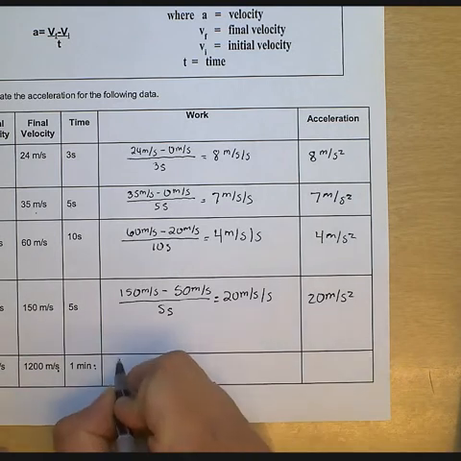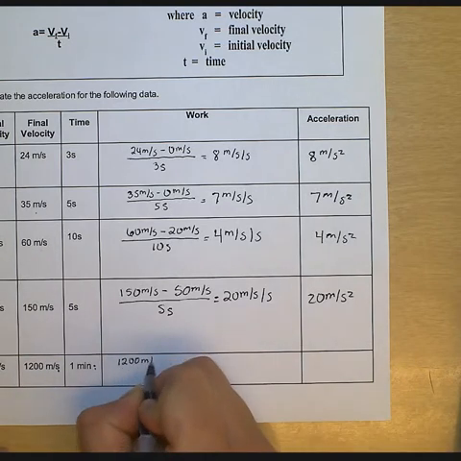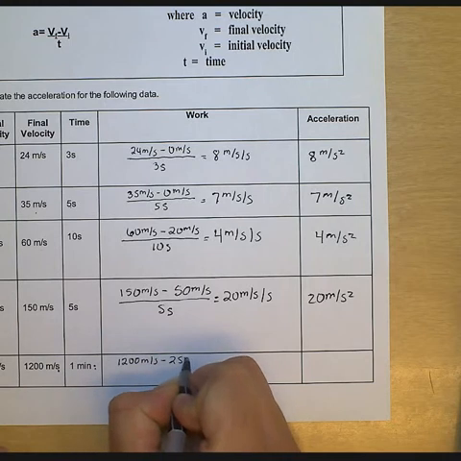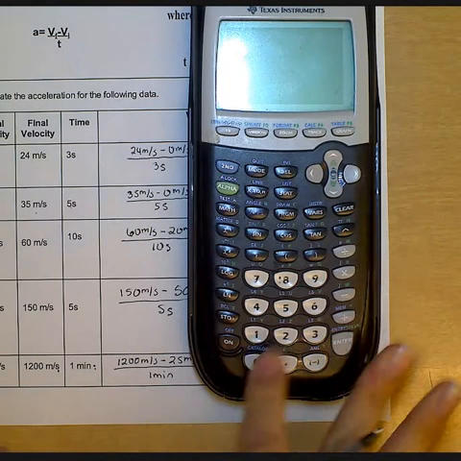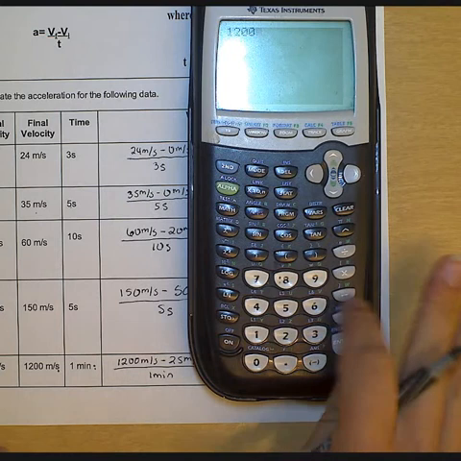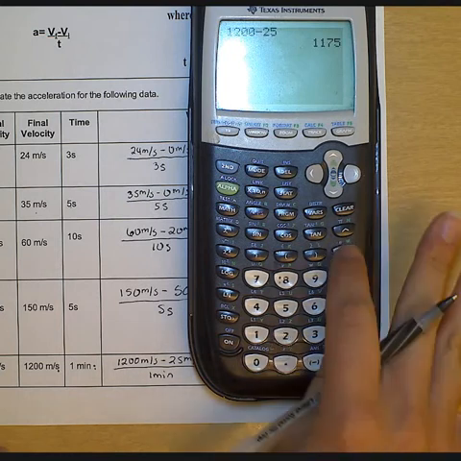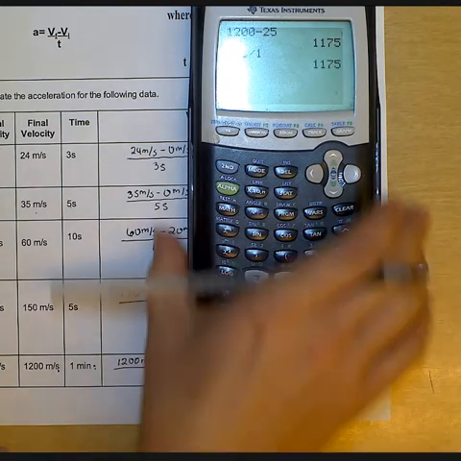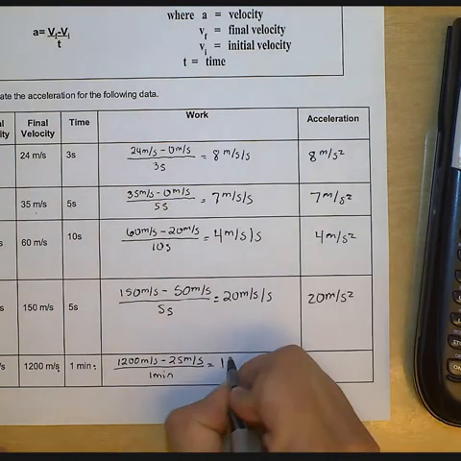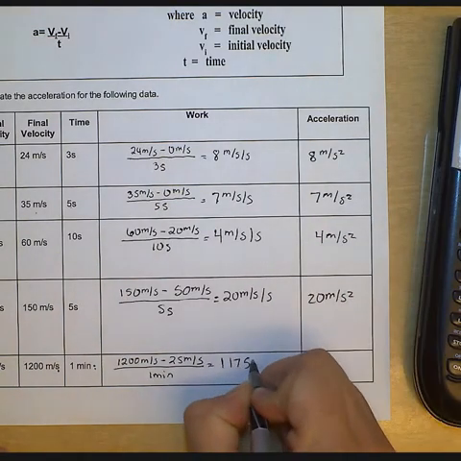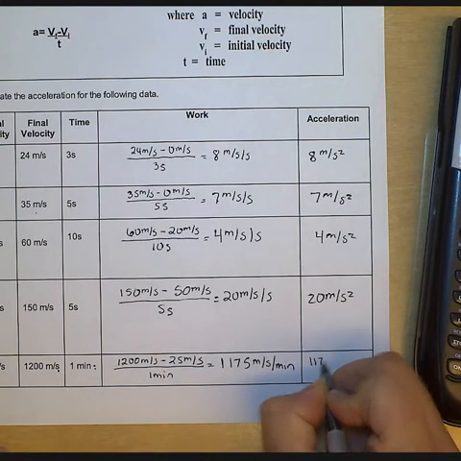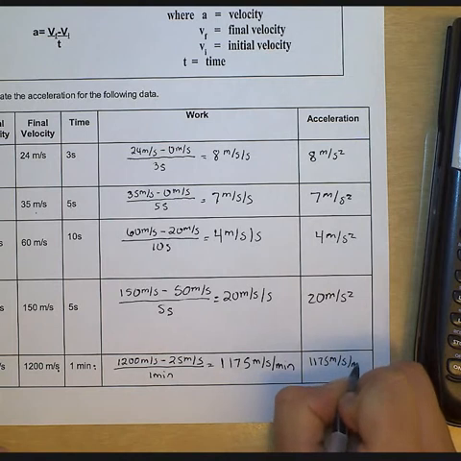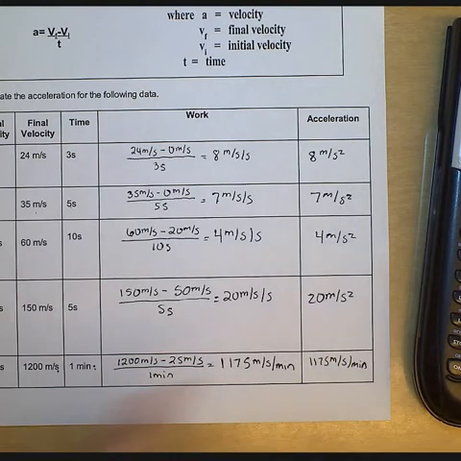So I'll do 1,200 meters per second minus the 25 meters per second divided by 1 minute. So I'm going to get 1,175 meters per second per minute. Okay, and we can turn the page.